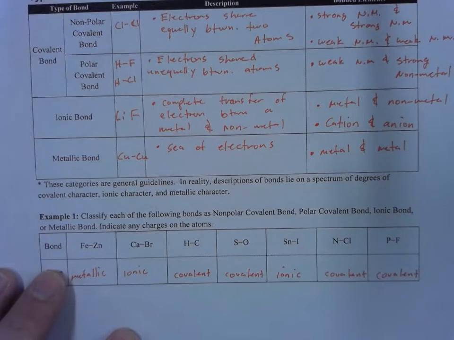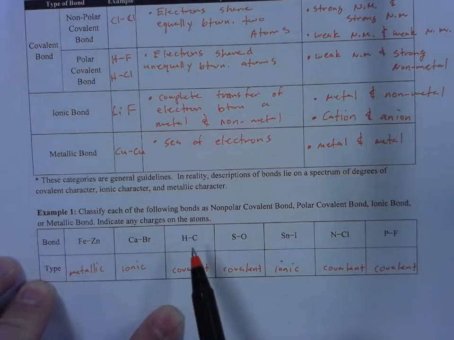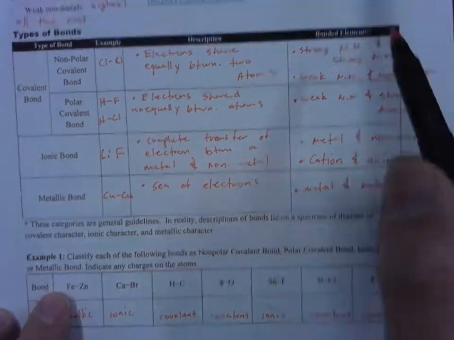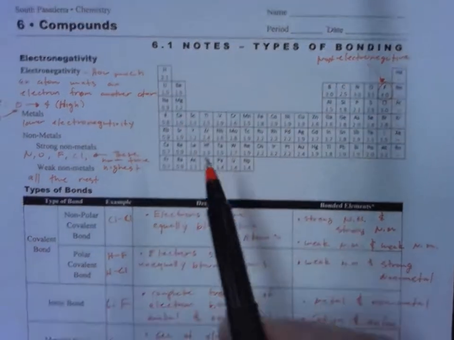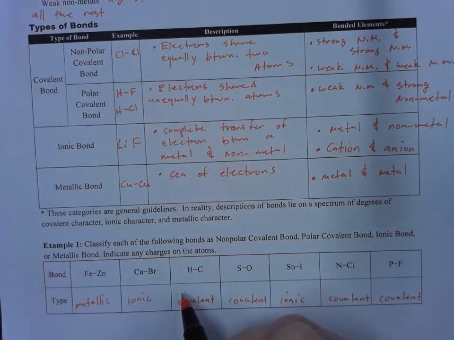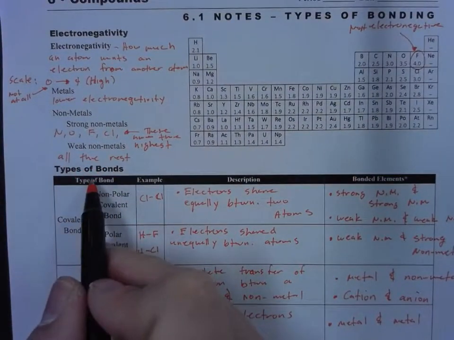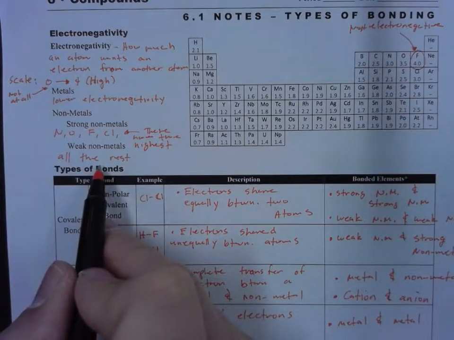Let's go back through the covalent bonds and figure out if they're nonpolar covalent or polar covalent. Well, in this case, we've got hydrogen and carbon, and carbon's got an electronegativity of 2.5, hydrogen 2.1, and they're both weak nonmetals, so we're going to go ahead and say this is nonpolar covalent. This is nonpolar. Why? Because you got two weak nonmetals. That's why. Only if you see these in there with a weak nonmetal, we're going to call it polar covalent.